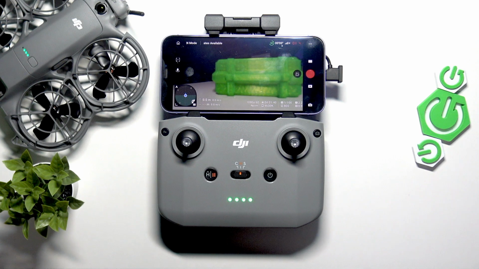This is DJI Neo 2 Fly More combo, and today I'll show how you can enable, disable, and adjust the flight distance restriction on this drone.